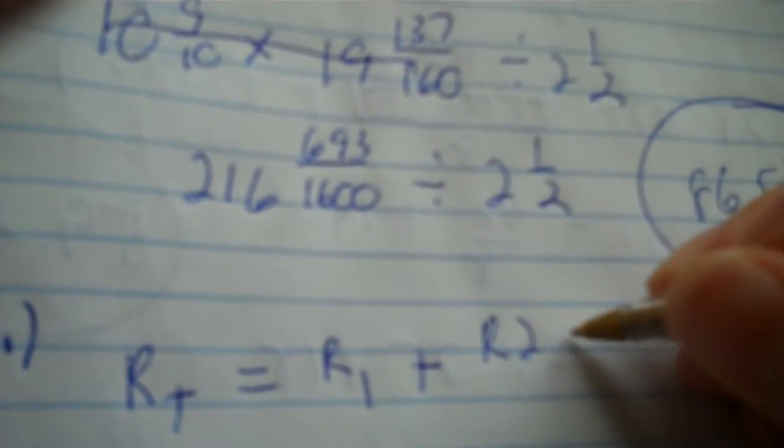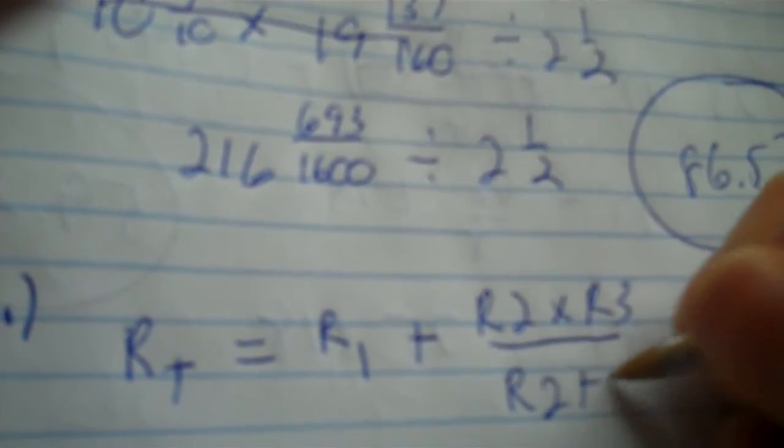Okay, now number 6. R1, R2, and R3 are individual resistances in ohms for the circuit. Determine the total resistance, RT, in ohms for the circuit if R1 equals 120 ohms, R2 is 50 ohms, R3 is 85 ohms. So RT is what you're finding. That equals R1 plus R2 times R3 over R2 plus R3.